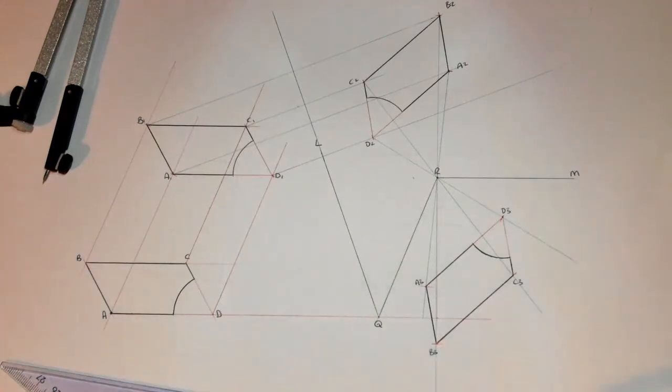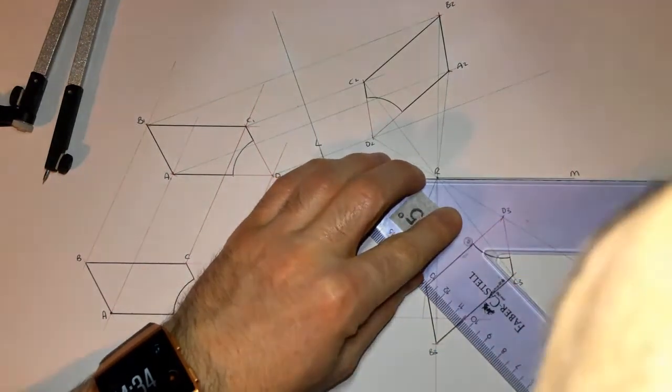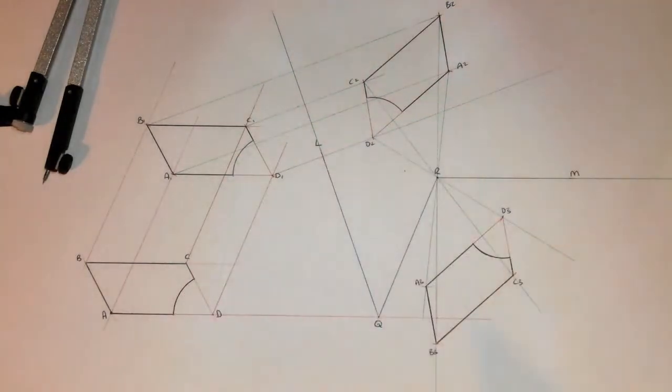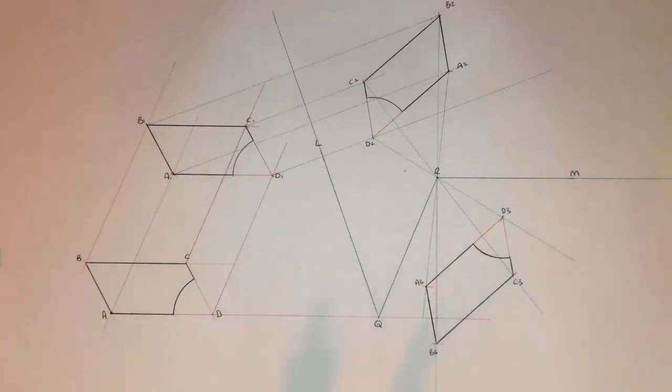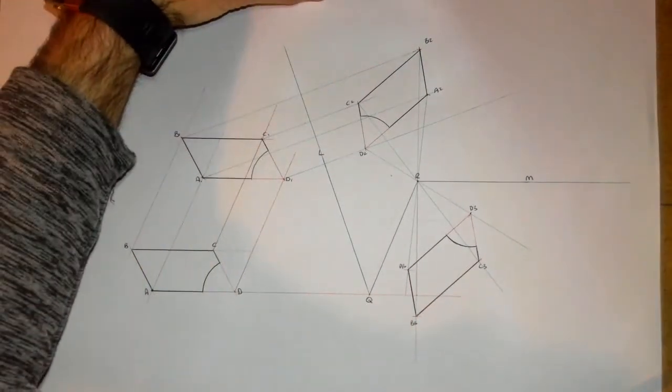First of all, I'm going to start off by extending out my line RM. It might need to come a little bit further. So I'll extend that out. Okay, and what we're going to do now is rotate the object about point R until the vertex A reaches the line RM. So I'm just going to zoom out there a little bit more so you can see that in a little bit more detail, guys.